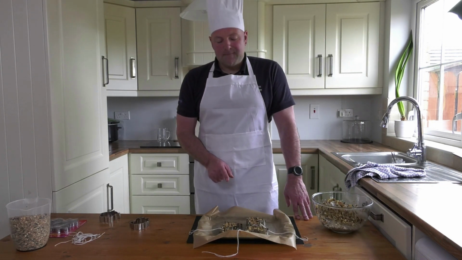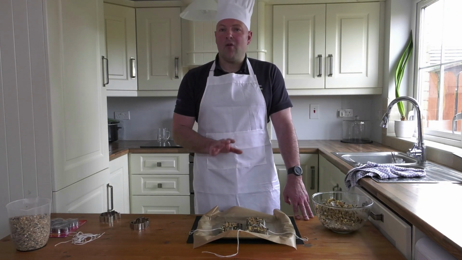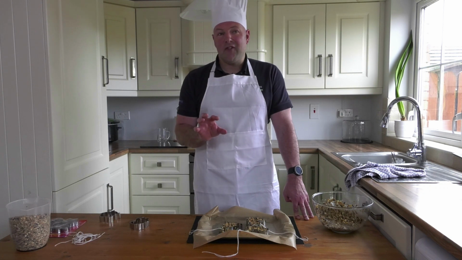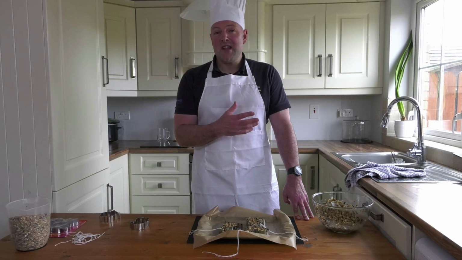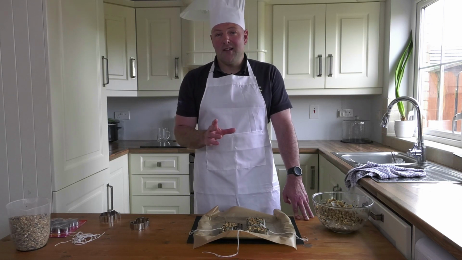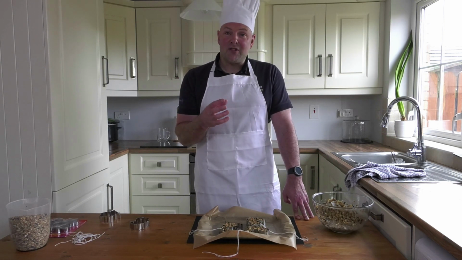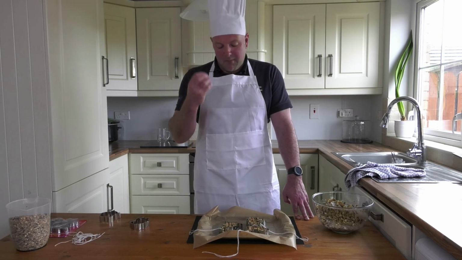3 wee bird feeders. Put those into the fridge overnight, and once they're nice and hard, then tomorrow you can take those out and you can hang them on the bushes or the trees or the fence around your garden, and that will attract the birds down and they will eat the seed and break up the fat balls.